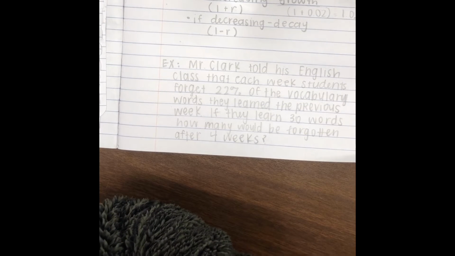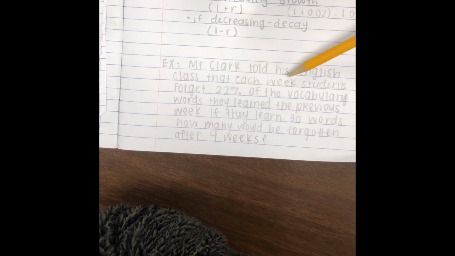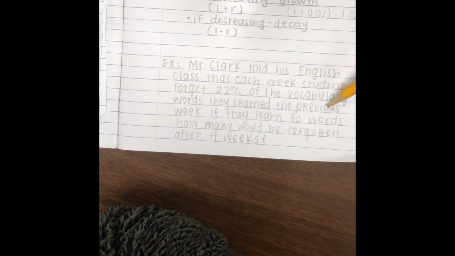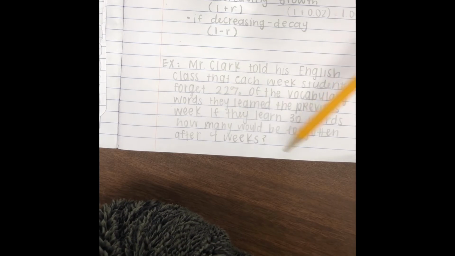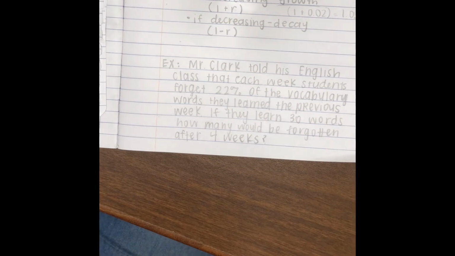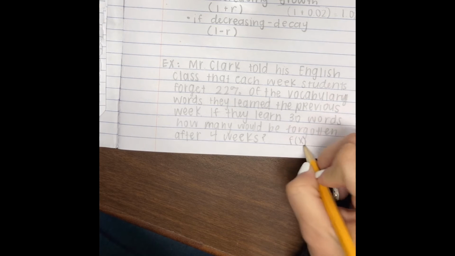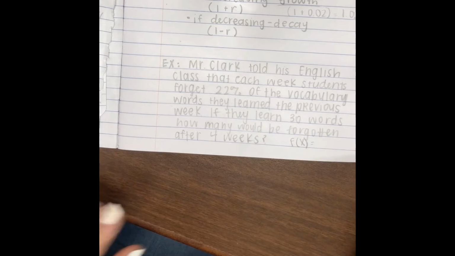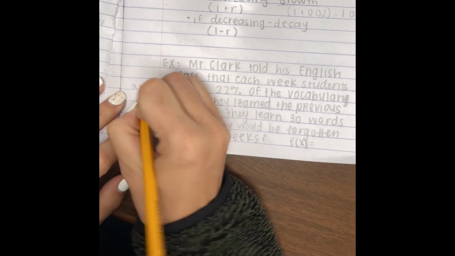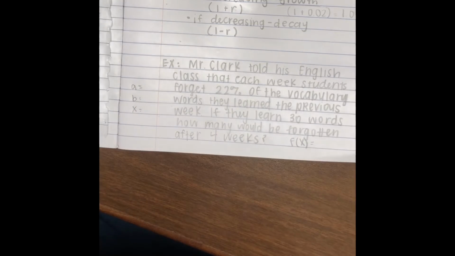All right, so Mr. Clark told his English class that each week students forget 22% of the vocabulary words they learned the previous week. If they learned 30 words, how many would be forgotten after 4 weeks? Okay, so let's set up our equation. Okay, f of x would equal, we want to know our a, our b, and our x. So I'm going to write it over here to the left. We want to know a equals, our b equals, and our x equals.